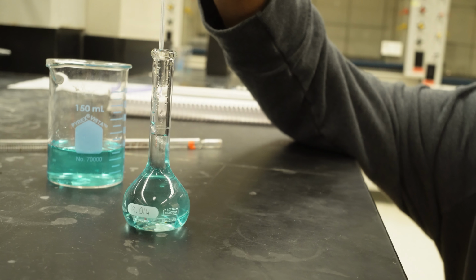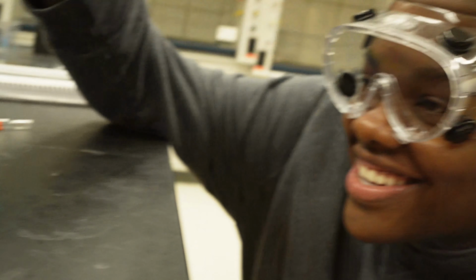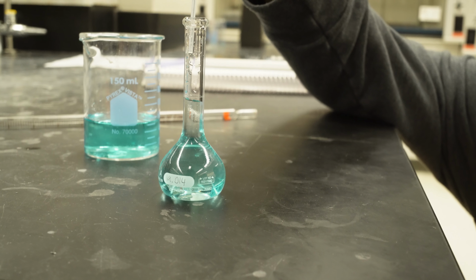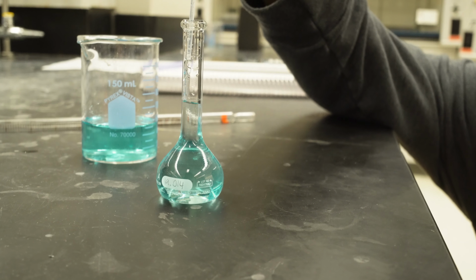We must first start with a stock solution. Here we can see Alex pipetting our stock solution into the 25 milliliter volumetric flask. She's going to pipette it until it reaches the 25 milliliter mark.